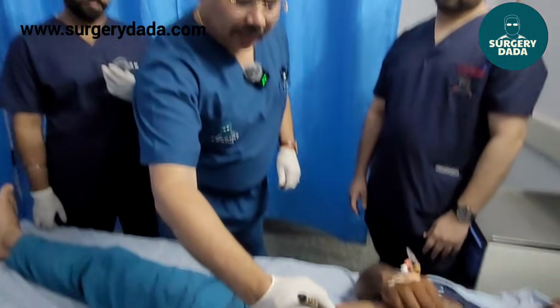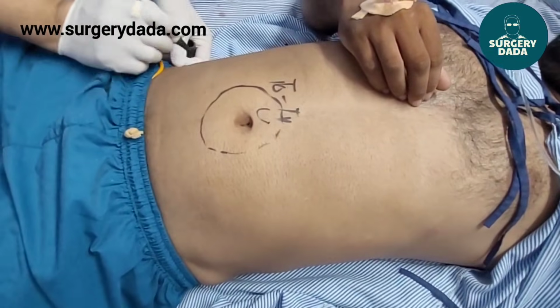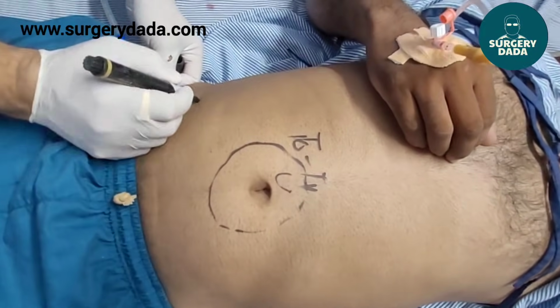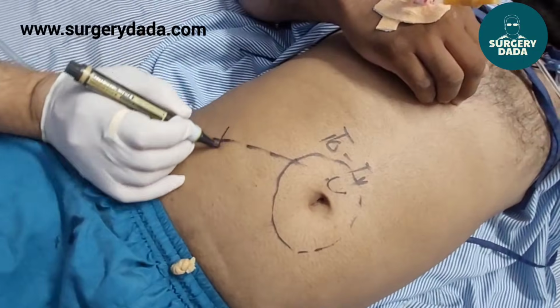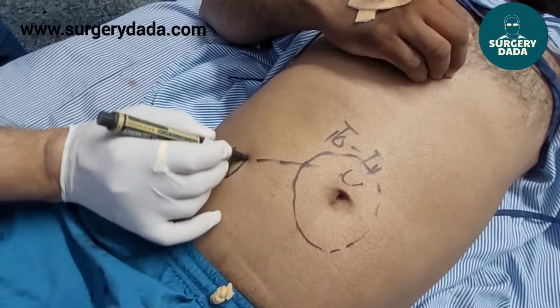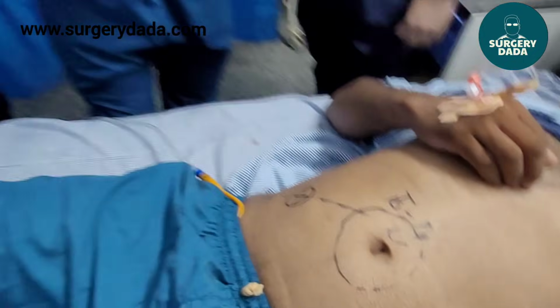To evaluate McBurney's tenderness, we need to understand where McBurney's point is. This is the umbilicus, this is your ASIS, and this line is known as the spino-umbilical line. Medial 2/3, lateral 1/3, this point is the classical McBurney's point.